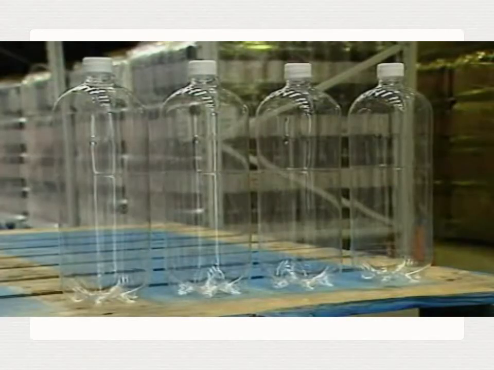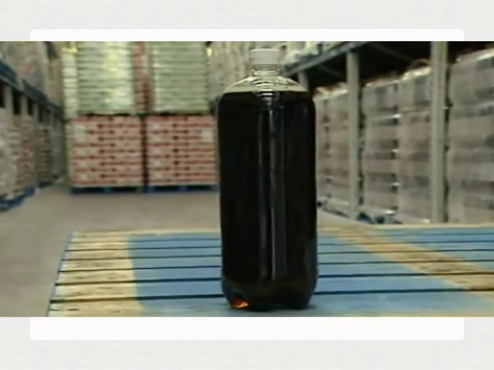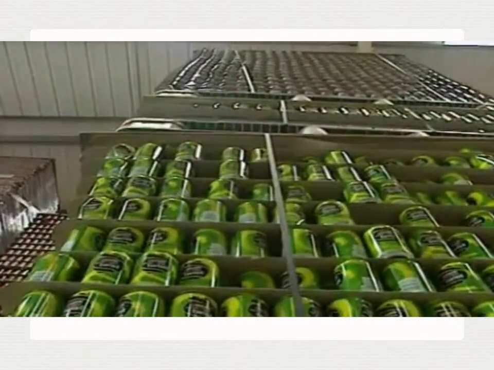Because gases are so compressible, it's possible to squash the equivalent of 8 litres of carbon dioxide gas into this 2-litre bottle of pop. This factory produces 1,500 cans of pop and 250 bottles every minute, so you're talking about a lot of fizz. Just think how much carbon dioxide is trapped in all these.